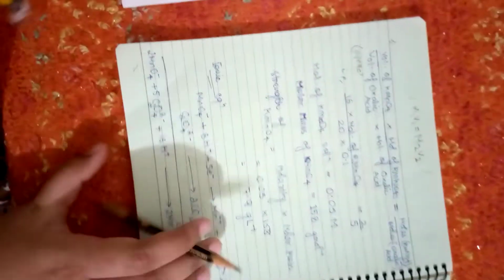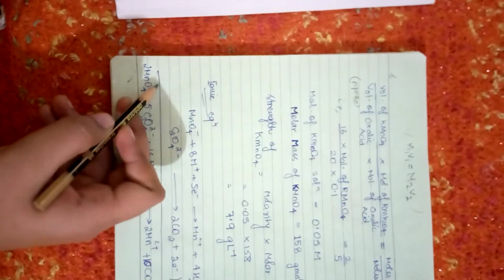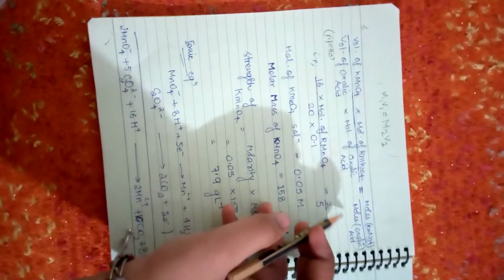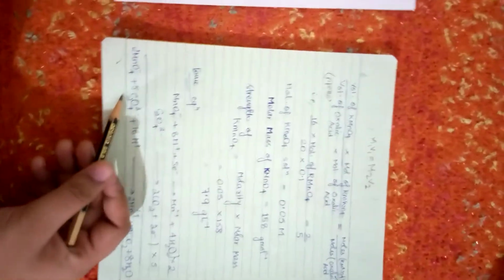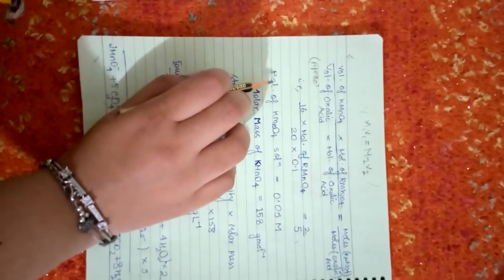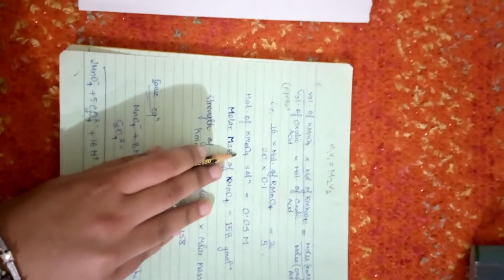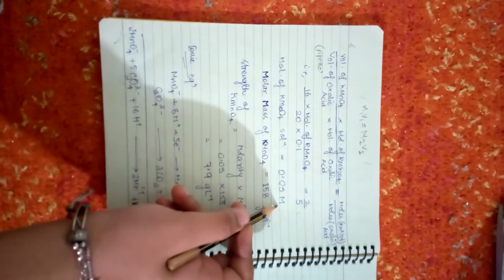Yes, here I have written the ionic equation. I will tell you how to remember it and all that. See how many moles of MnO4 minus are reacting: I have written 2. How many moles of oxalic acid are reacting? That's 5, so I have written 5. Then we come to the molarity. Molarity of the KMnO4 solution was not given, so this was the quantity to be found, and it comes out to be 0.05 M.